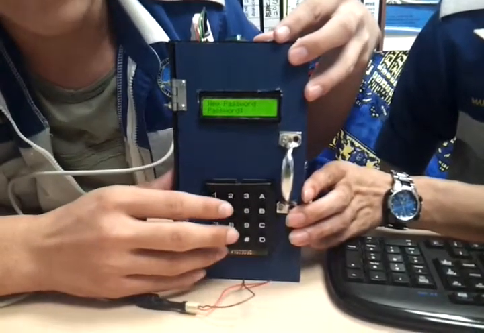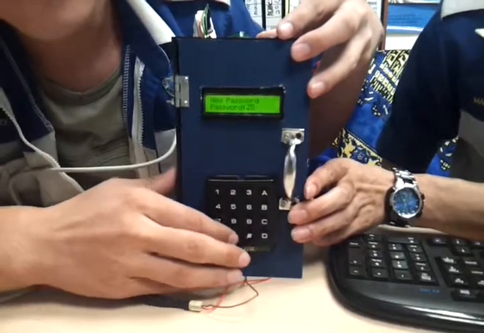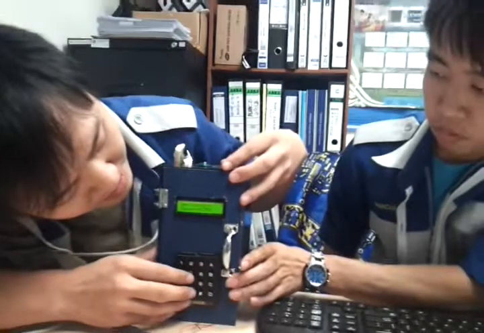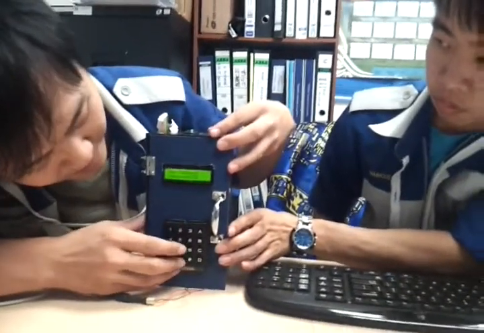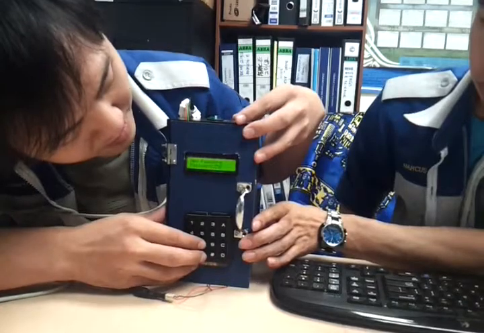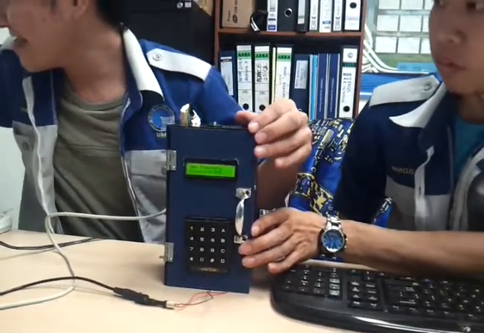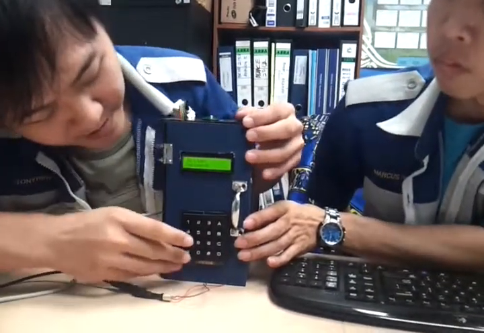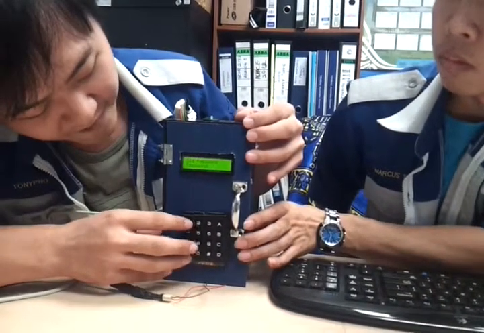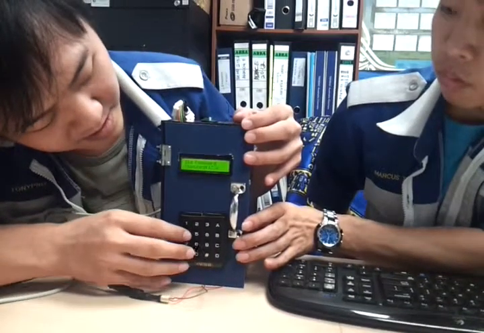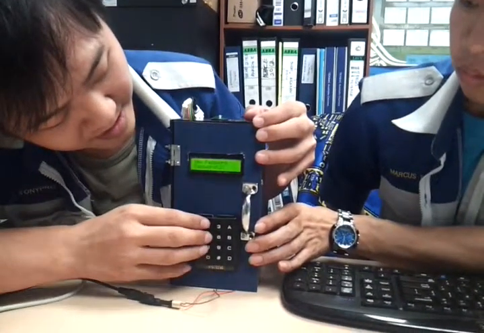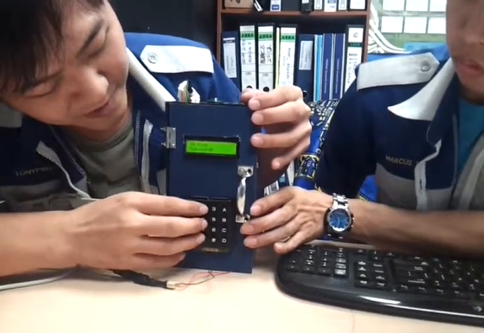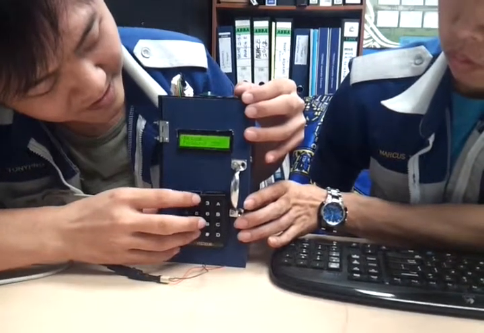Then they input their new password, and they can use the new password from then on. So now their new password is 2500.